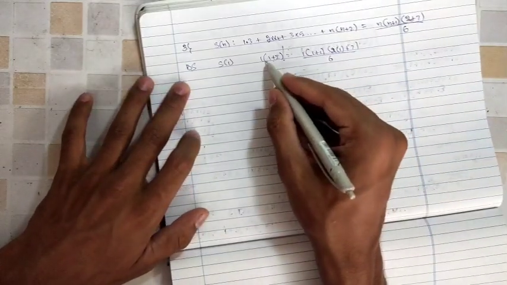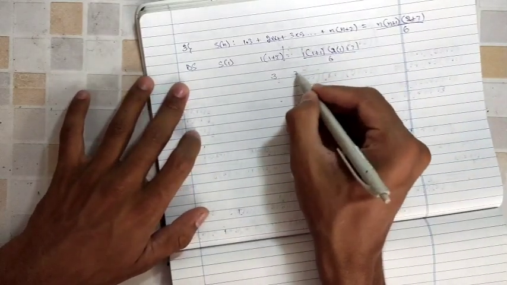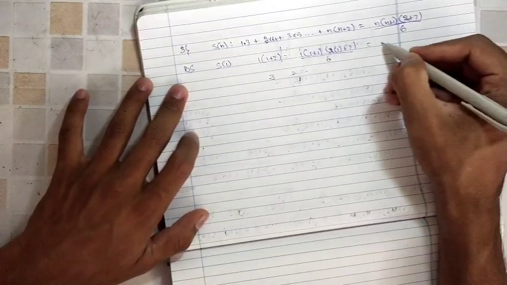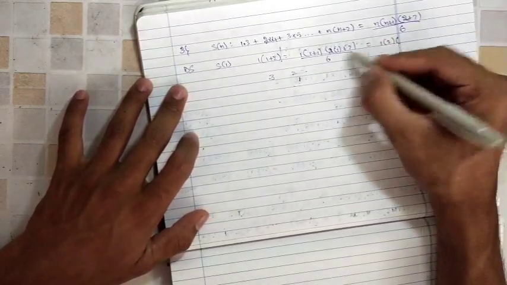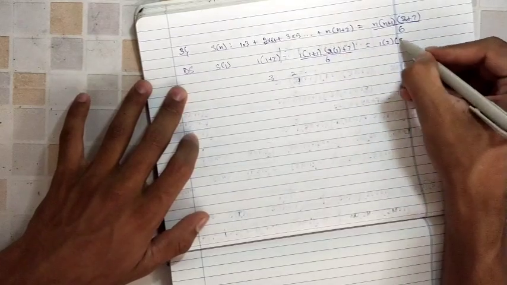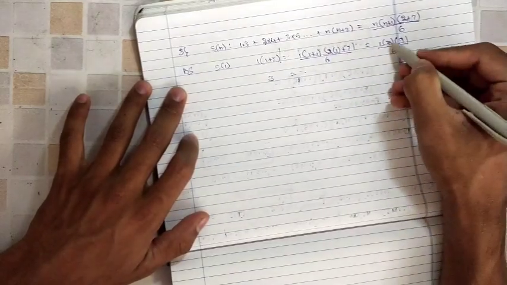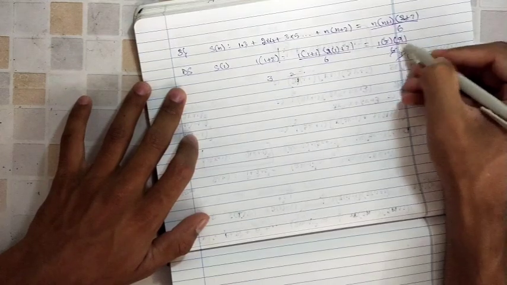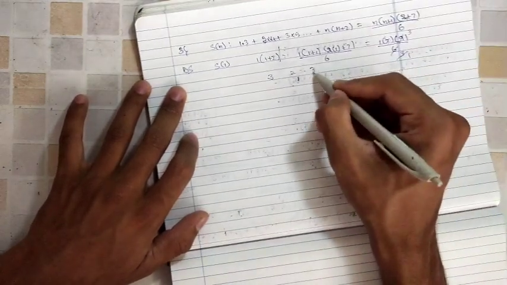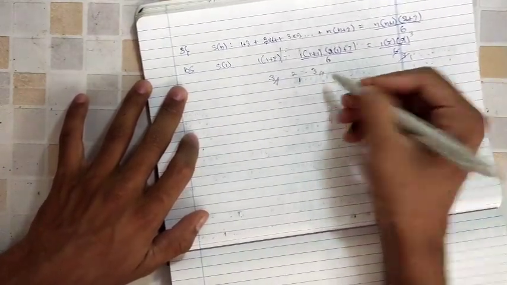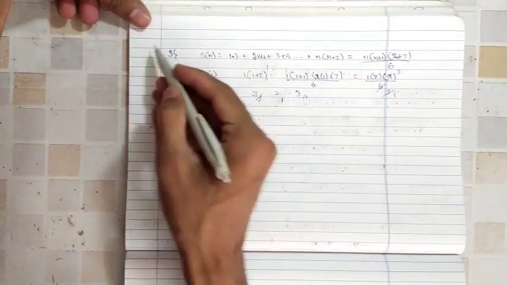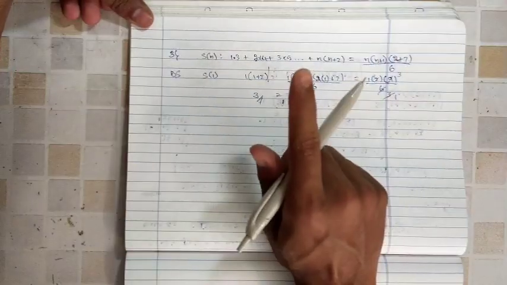So 1 into 1 plus 2 is 3, equal to 1 into 1 plus 1, 1 into 2 into 1 is 2, 2 plus 7 is 9, divided by 6. So 3 ones are 3, 3 twos are 6, which is equal to 3. Okay, it is true.